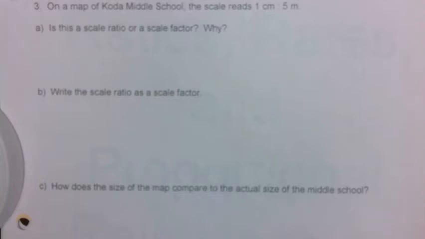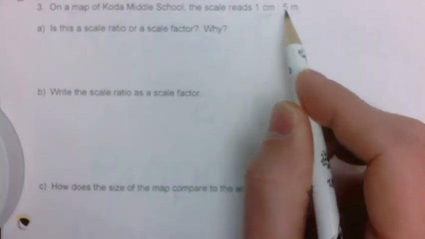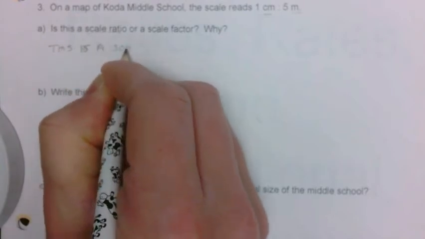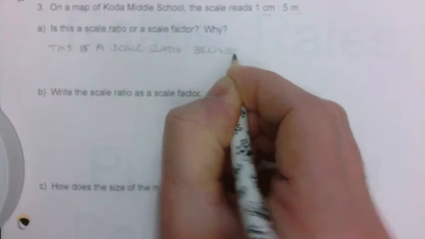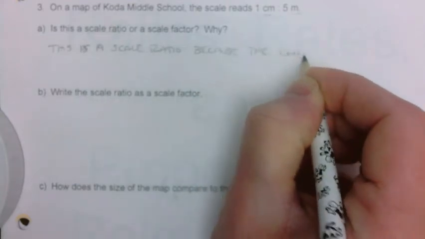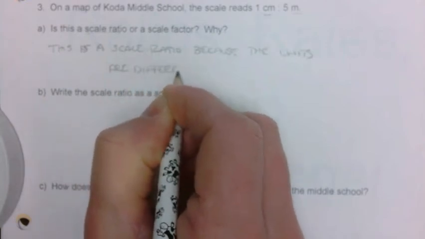In example 3, they tell us that on a map of Coda Middle School, the scale reads 1 centimeter corresponds to 5 meters. A asks, is this a scale ratio or a scale factor, and why? Well, if we look, first of all, we see units and we see that they're different units, so it must be a scale ratio because the units are different. When the units are different, we call it a scale ratio. Also, a scale factor doesn't have units at all.